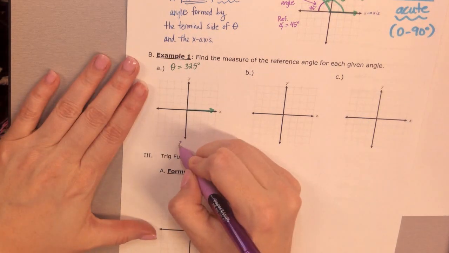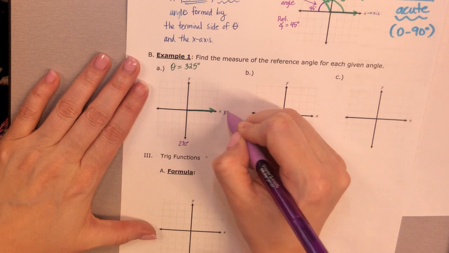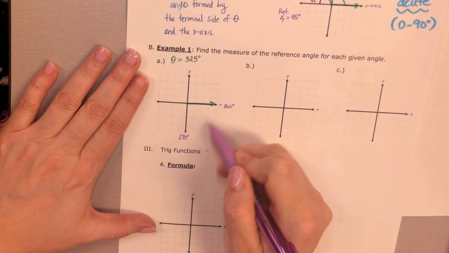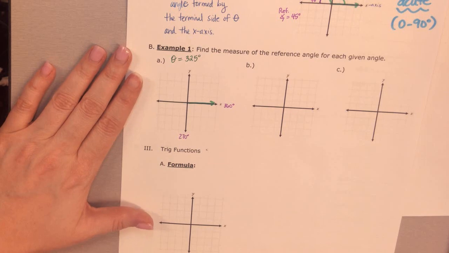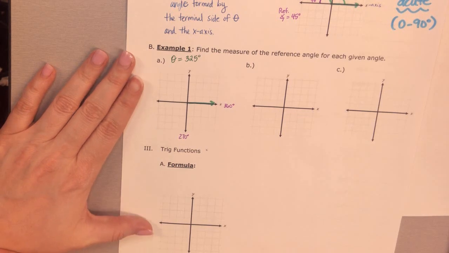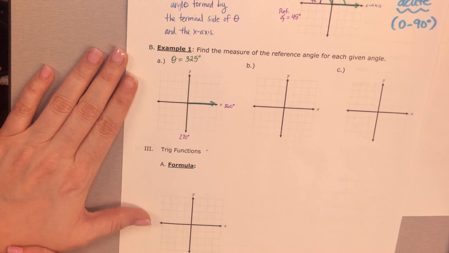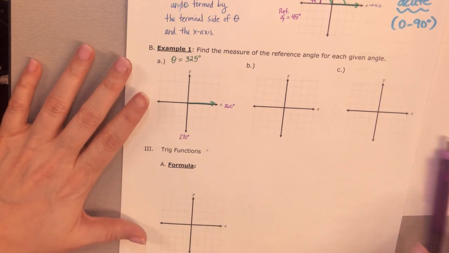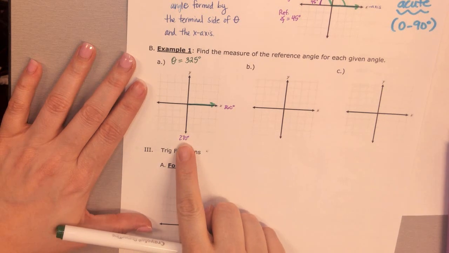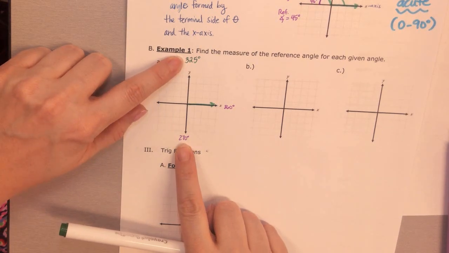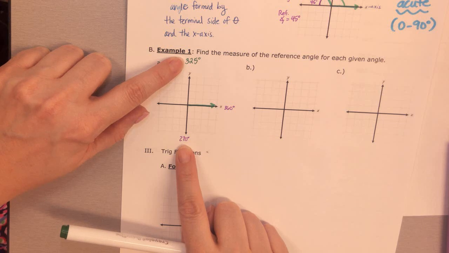So remember, this is 270, this is 360. So how are you going to decide where to put 325? Is it exactly in between? You can decide how you're thinking about this. One way is from 270 to 325, just think of the distance. What's 325 minus 270? 55.